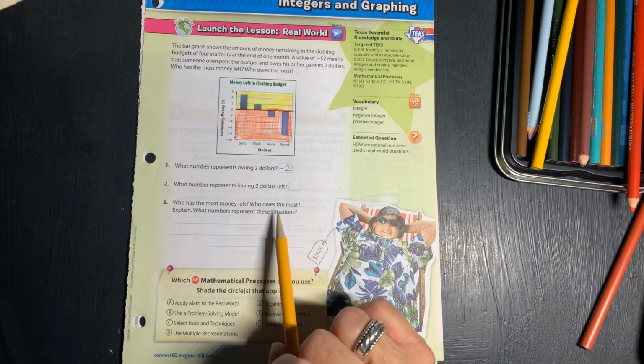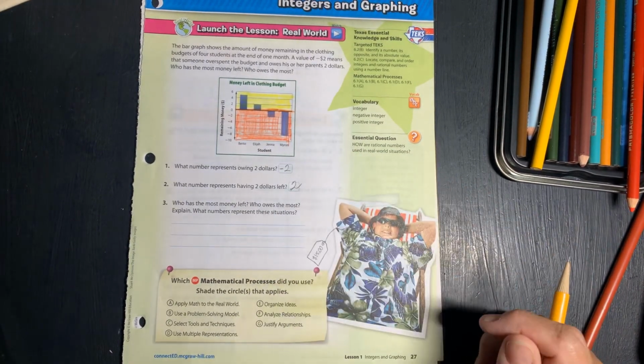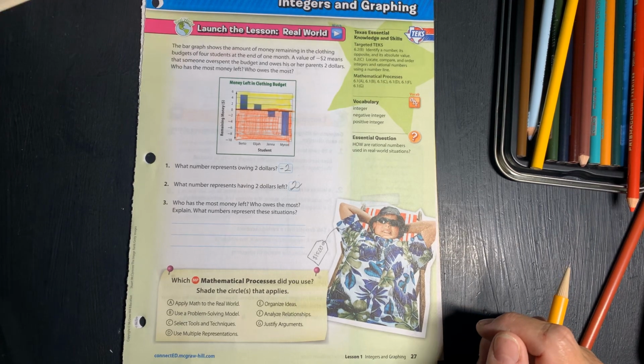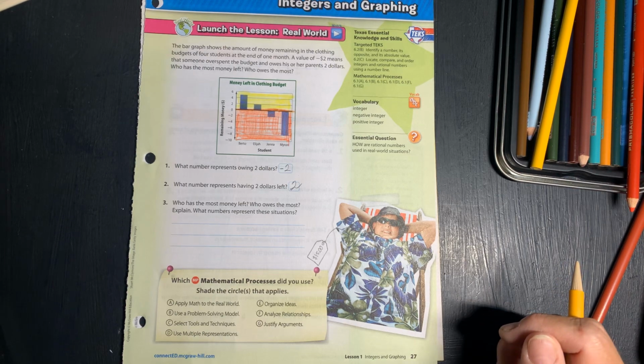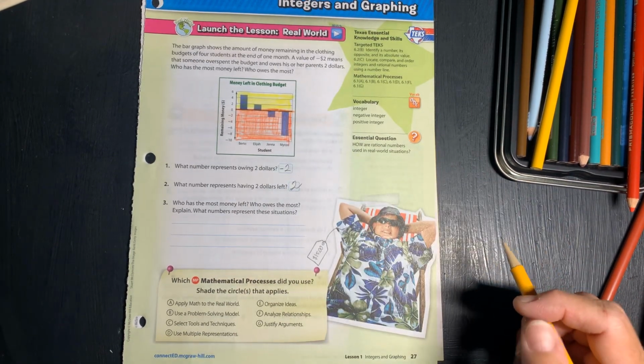That would be positive, and that would just be 2. Now, with your positive integers, you do not have to write the plus sign in front of it. We know if there's no sign that it's positive, but you do have to use the negative to indicate that it's negative. Otherwise it's positive.